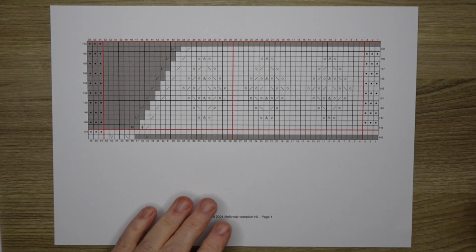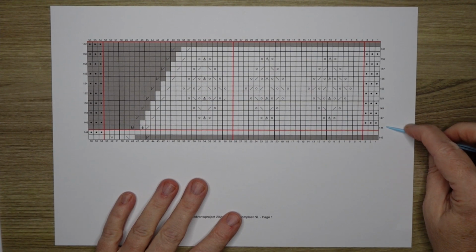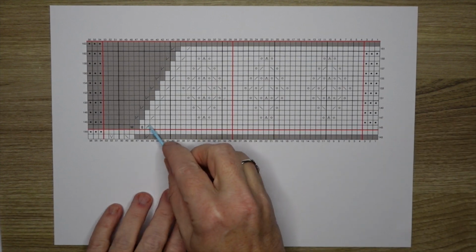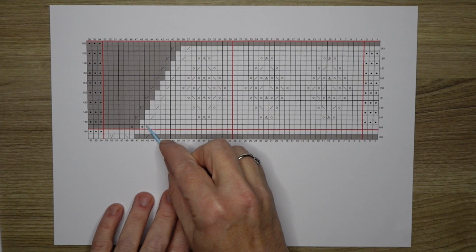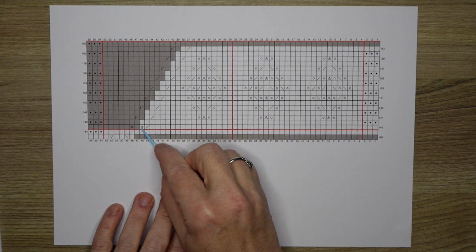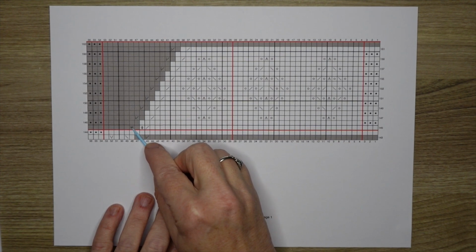Welcome to day 9 of Mellowdy. Today we start knitting at row 145, and in this video I added all the stitch combinations that are necessary to knit today's pattern.